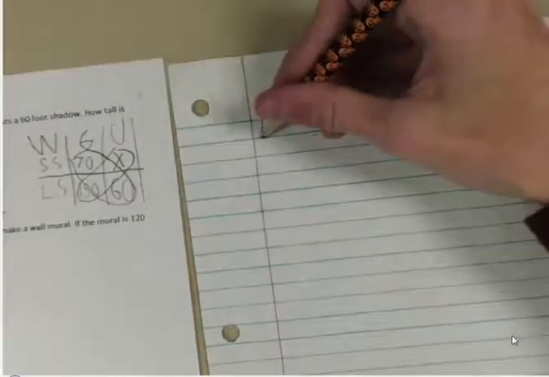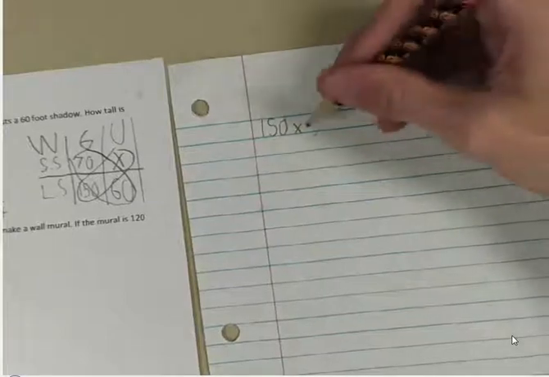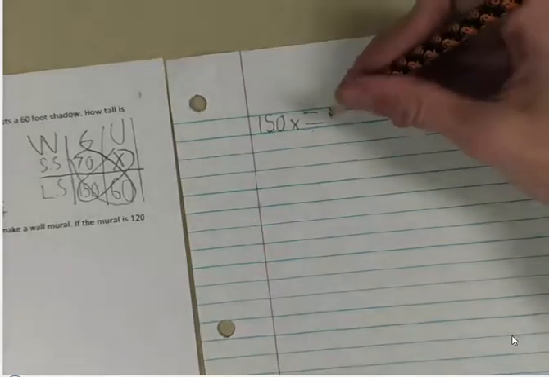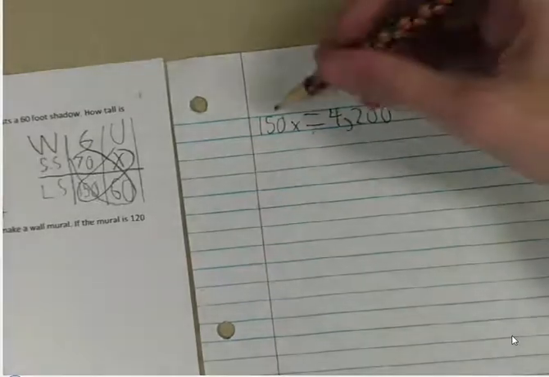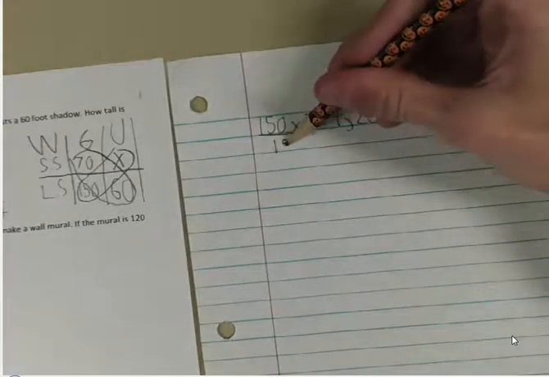and I'll go to this notebook paper to do some of this work. So we have 150x equals, we know 7 times 6 is 42, so we can just add 2 zeros to 42, and that gives us 4,200. Then we divide by 150.